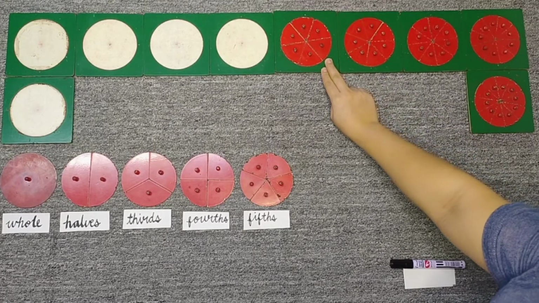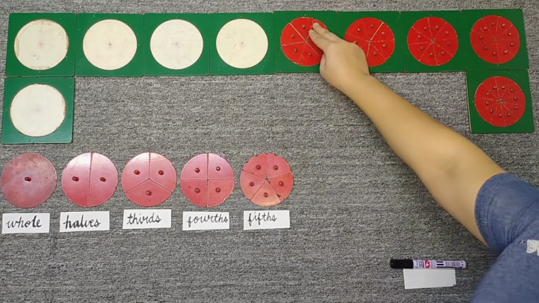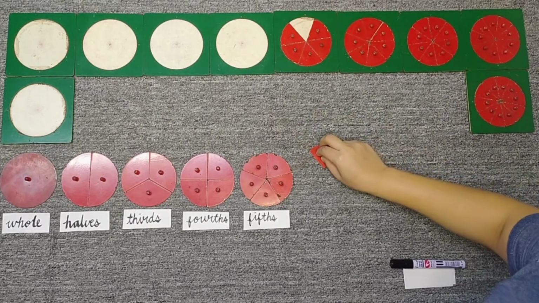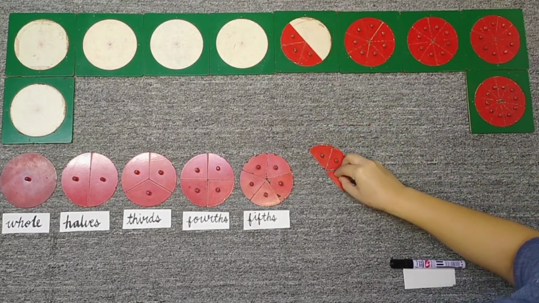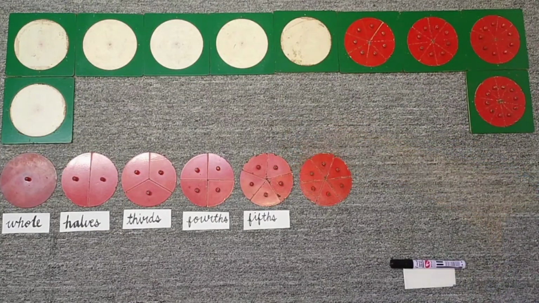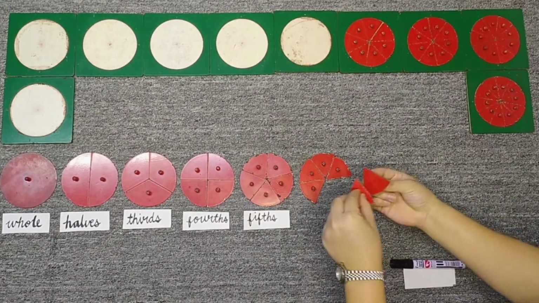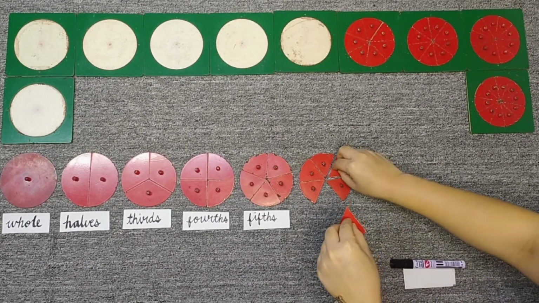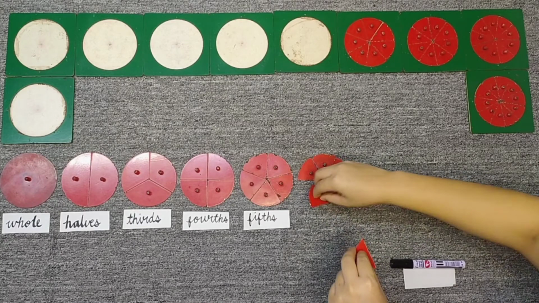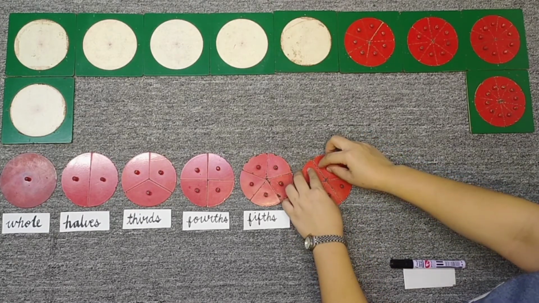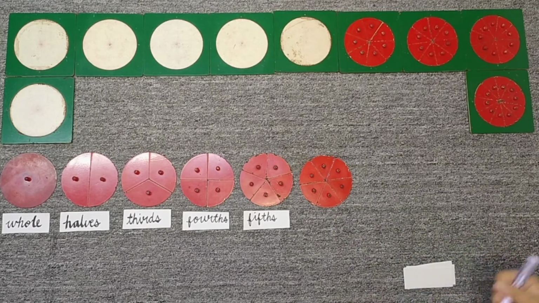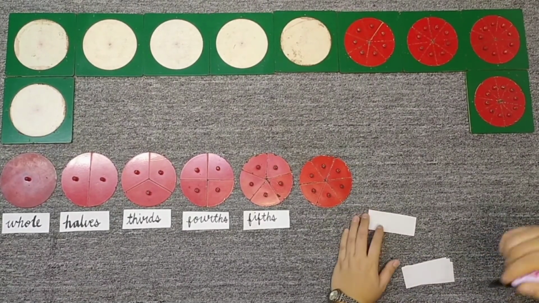Here is another unit. This time it's broken into six equal parts. Let's check if the parts are the same. It's the same. We call these the sixths. This is how you write sixths.